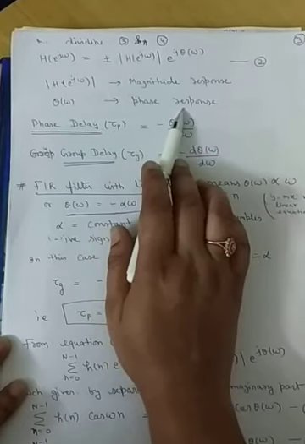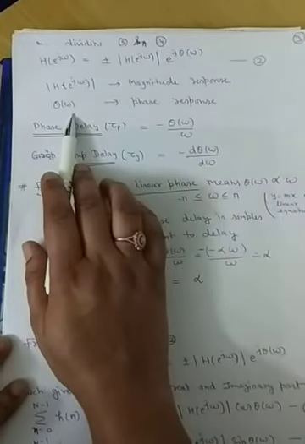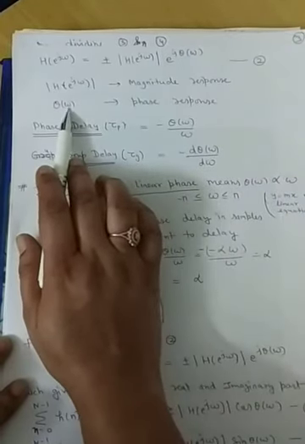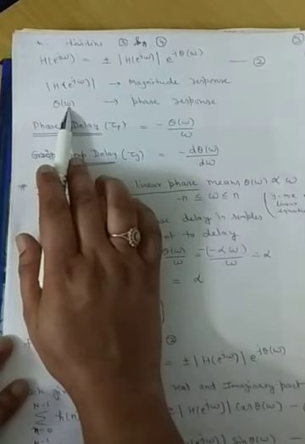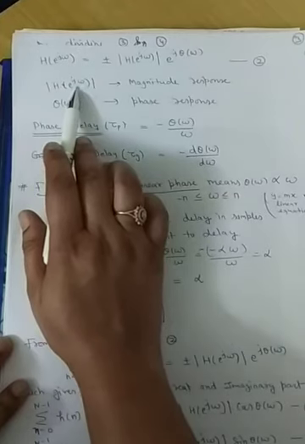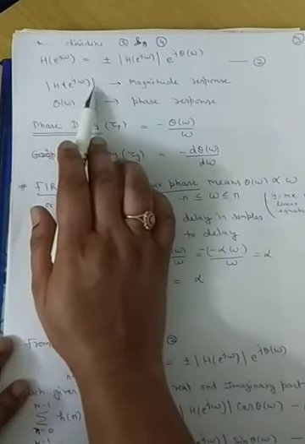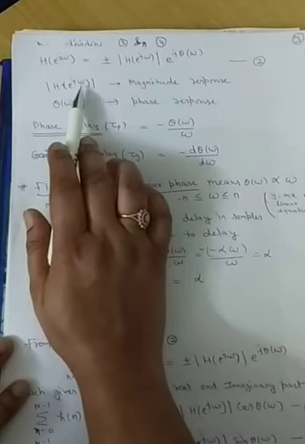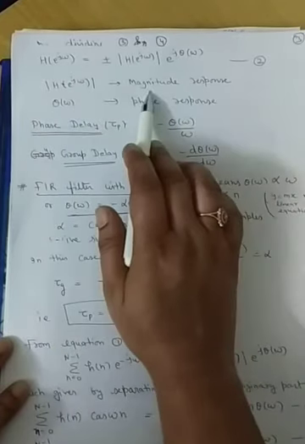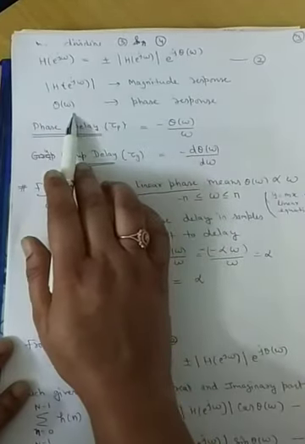We say response because it is a function of the independent variable ω, which is the digital frequency. So these two are functions varying with respect to the frequency, so we use the term response. This is the magnitude response, this is the phase response.